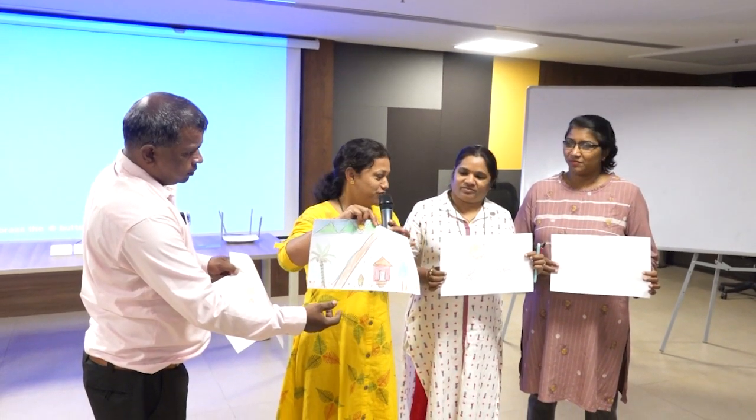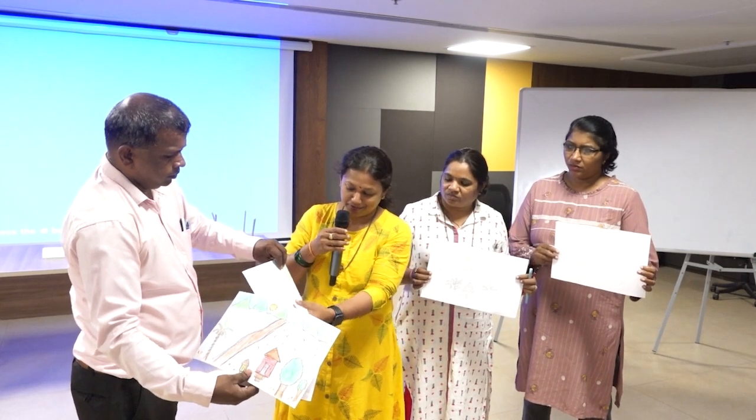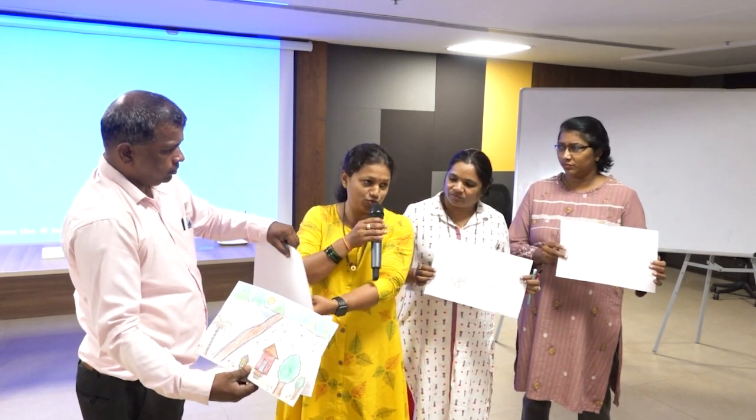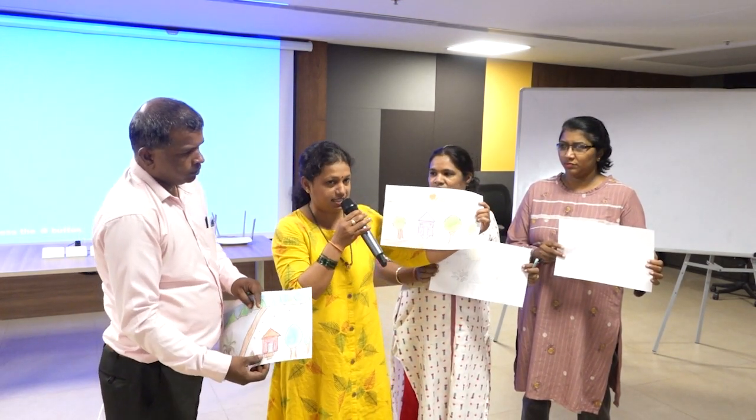Good morning, dear teachers. These were the different drawings drawn by each teacher, and this is the final drawing we got. What we have done is we have combined one component from each picture. Suppose sir has drawn this road, so the same road we have used over here. First I had drawn a house which was placed at the center.